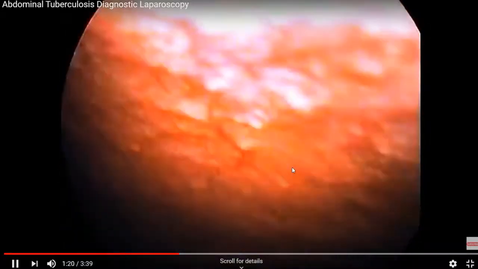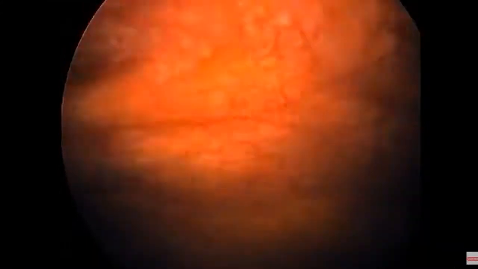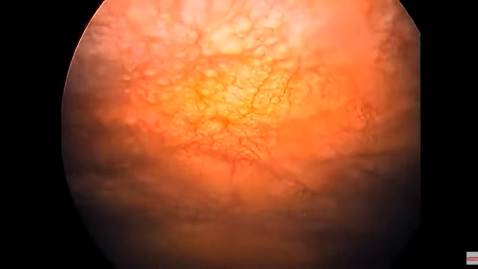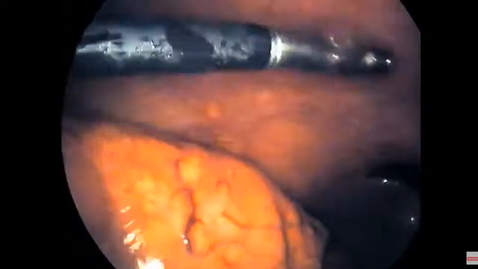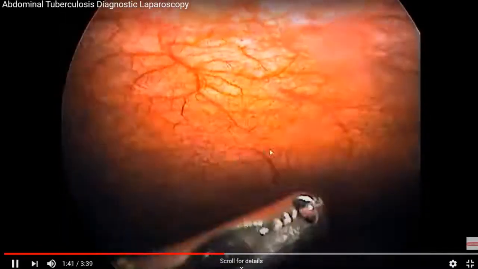And usually what we do in diagnostic laparoscopy, the surgeon, I'm just using a 30-degree, 10 mm laparoscope in my right hand, and in my left hand I am using a single working instrument, like you can see here.